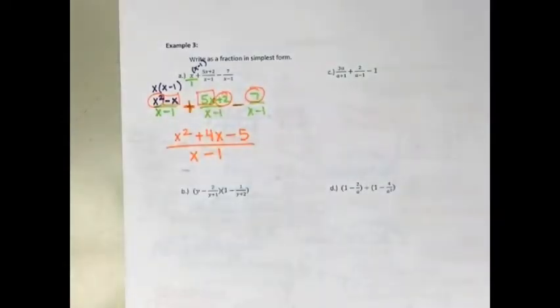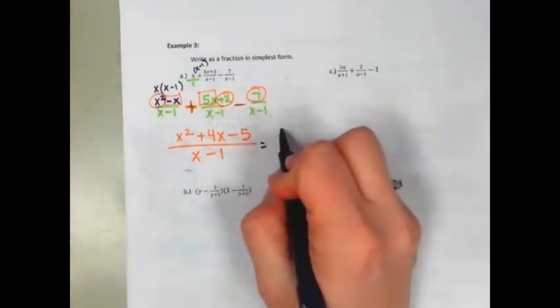Now, do you think we're done here? No, because what can we do? We can factor our numerator, right? Because a is 1, we can go ahead and factor. So x.